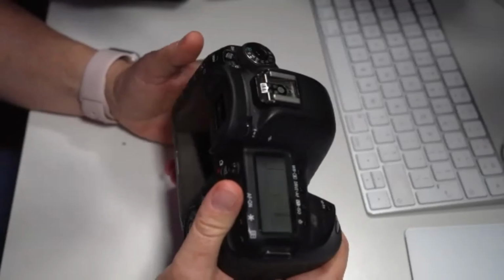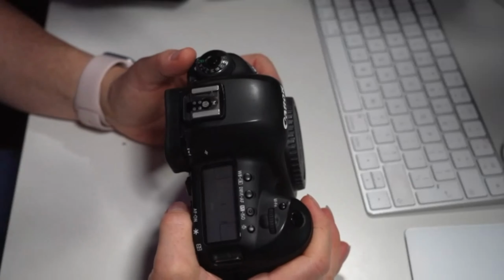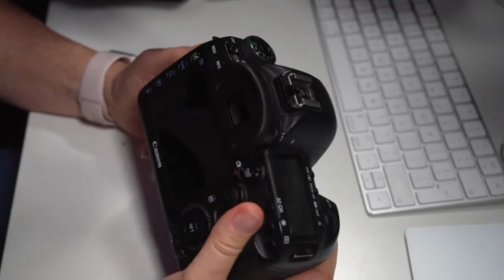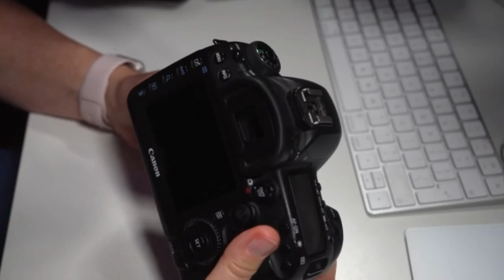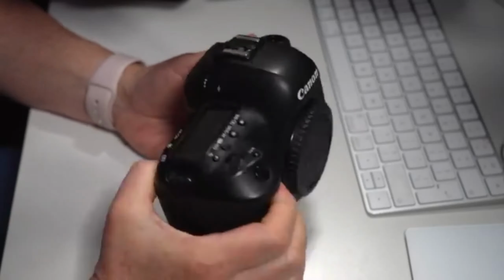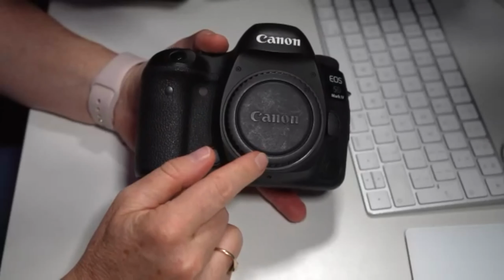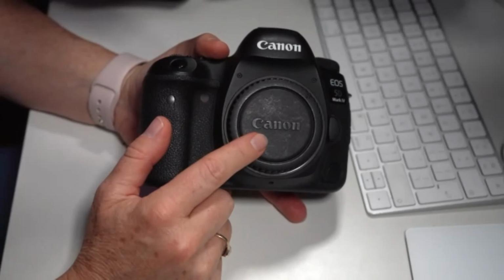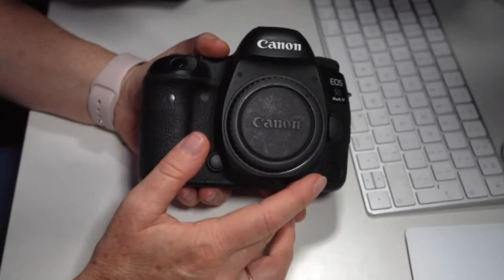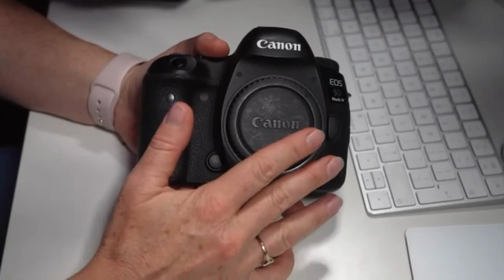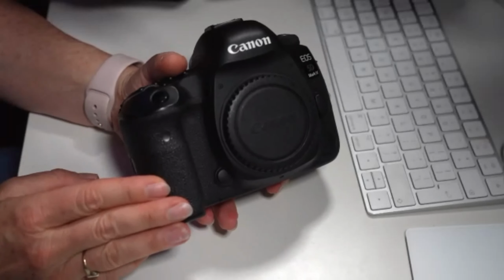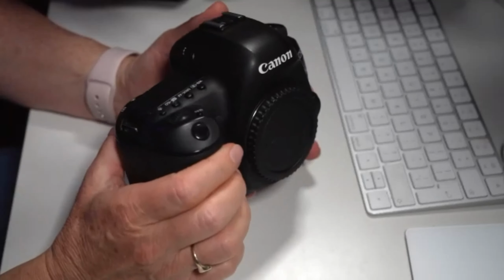This has a 30.4 million pixel full frame sensor. So you've got good image size, but not too big. There are 61 AF points with the viewfinder, and it also features Canon's dual pixel CMOS AF, which basically means that it's got phase detection pixels covering most of the sensor, which means that it's really good at focusing in live view mode or in video mode, which is a nice bonus.